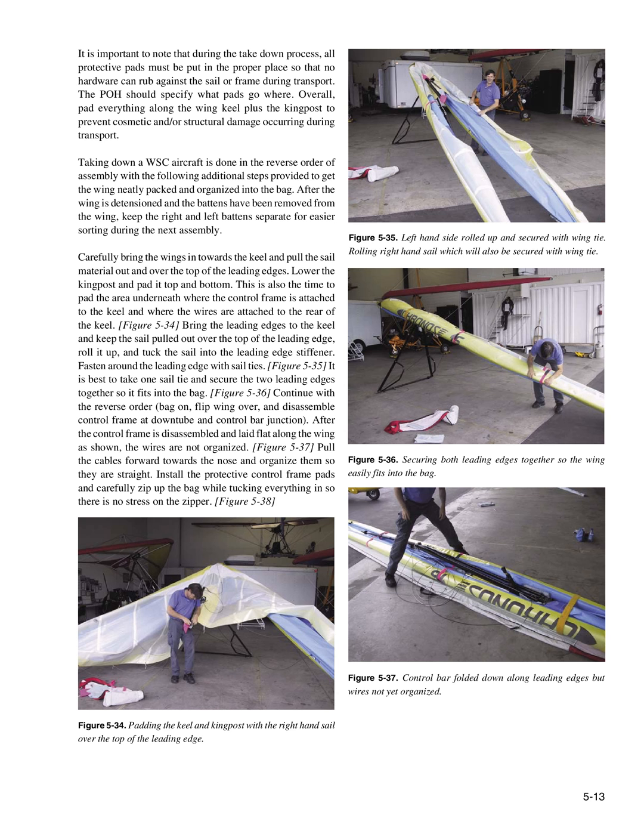It is important to note that during the takedown process, all protective pads must be put in the proper place so that no hardware can rub against the sail or frame during transport. The POH should specify what pads go where. Overall, pad everything along the wing keel plus the king post to prevent cosmetic and/or structural damage occurring during transport.